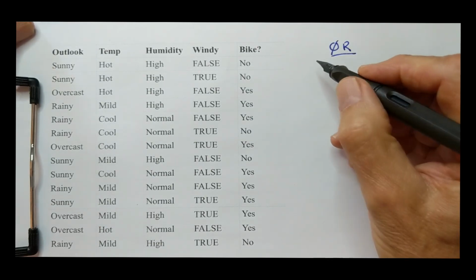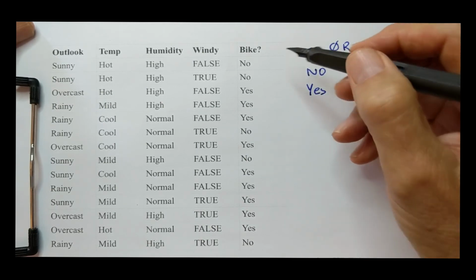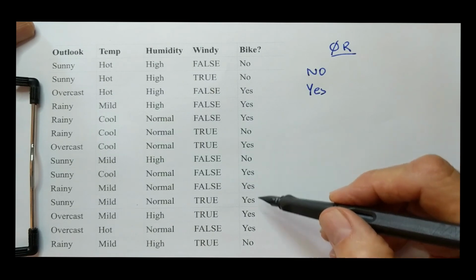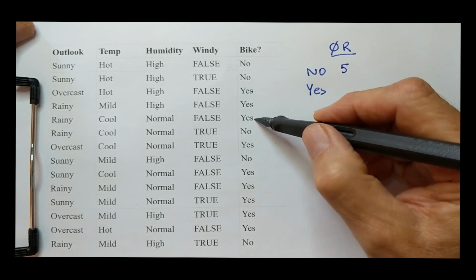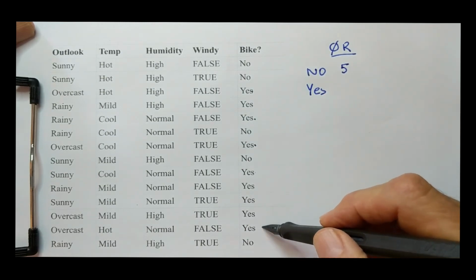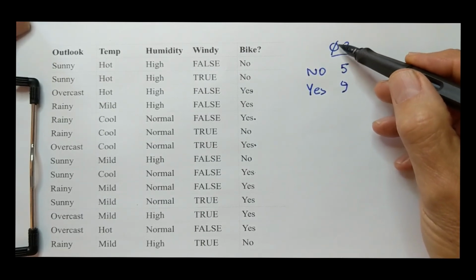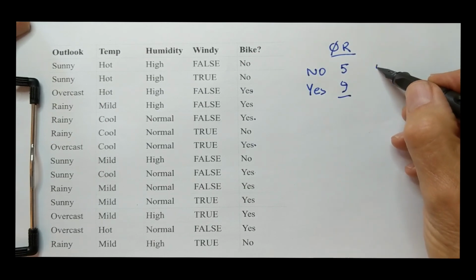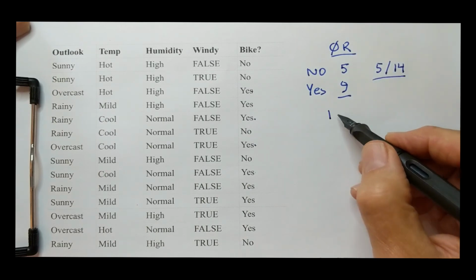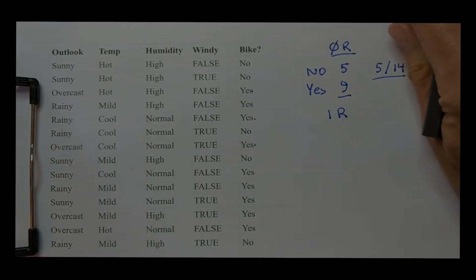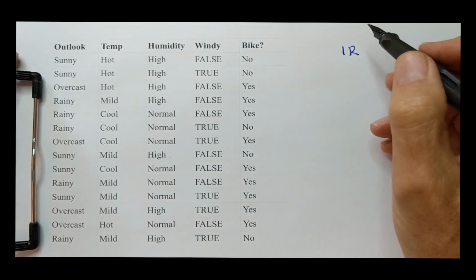The simplest method to do this would be to count how many no's there were and how many yeses there were. There were 1, 2, 3, 4, 5 no's, and 1, 2, 3, 4, 5, 6, 7, 8, 9 yeses. So if we just had to guess without asking any rules, that's the 0, we would say yes, and we would be wrong 5 out of 14 times. So that's 0R. You can probably guess what 1R is. 1R is we can ask one rule, one question.